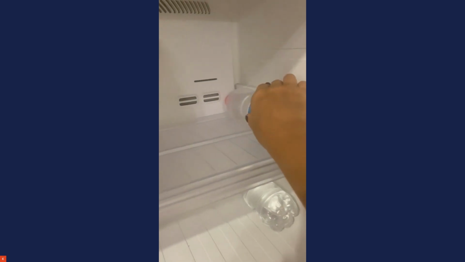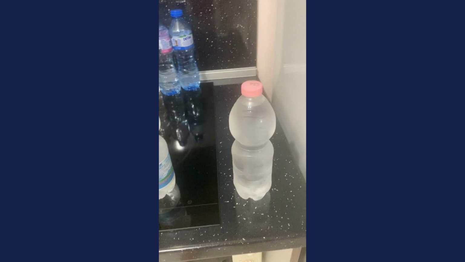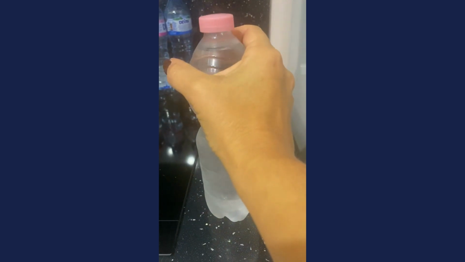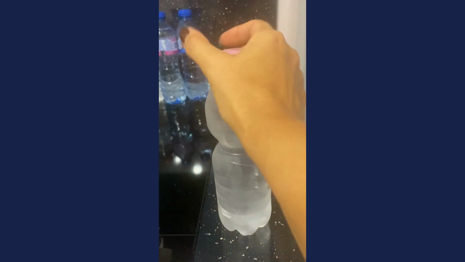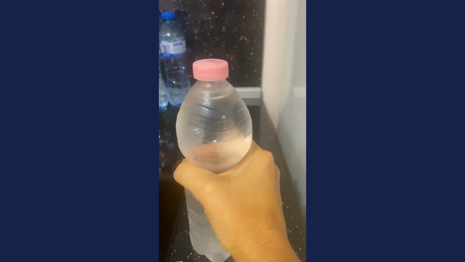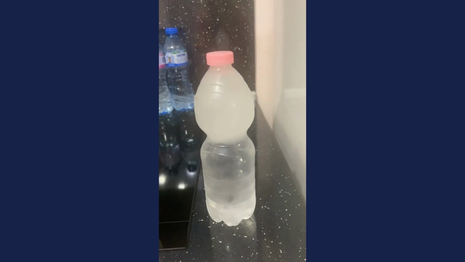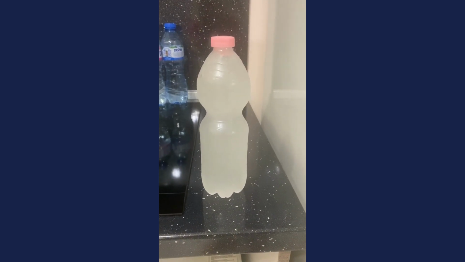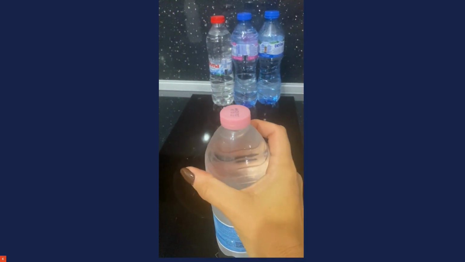In this temperature range, the no man's land of water's complex phase diagram, the supercooled liquid rapidly crystallizes, making measurements difficult. Now let's see the experiment once again.